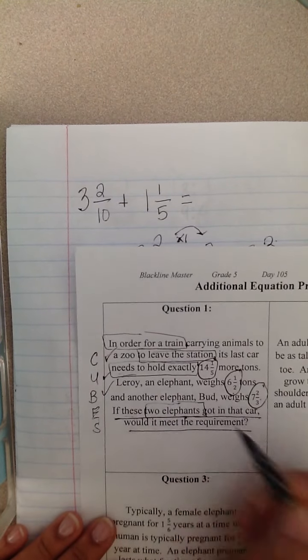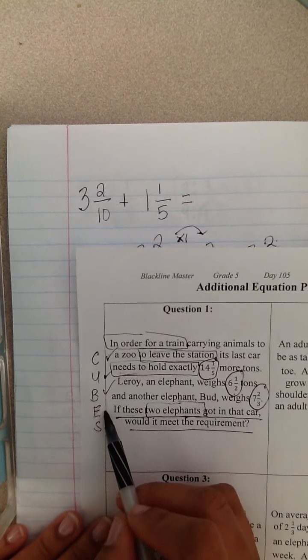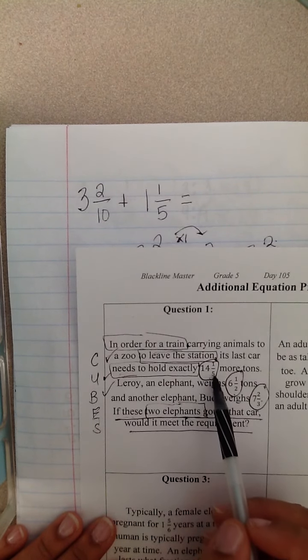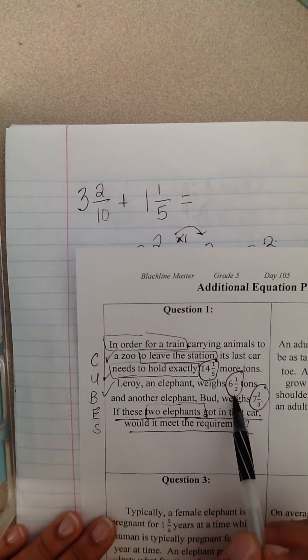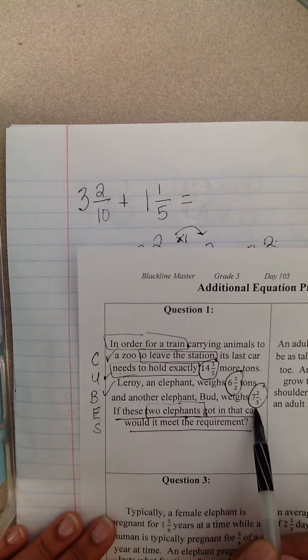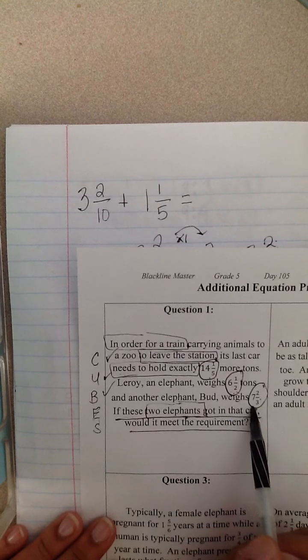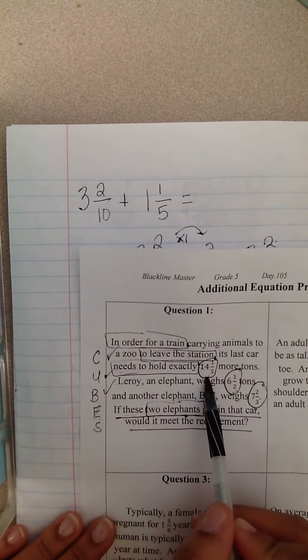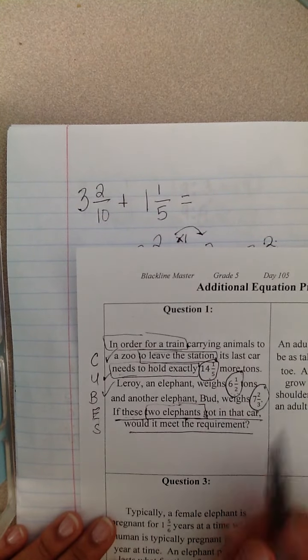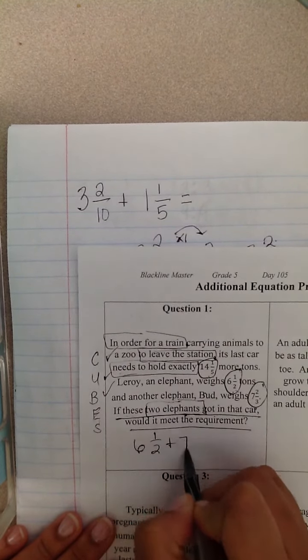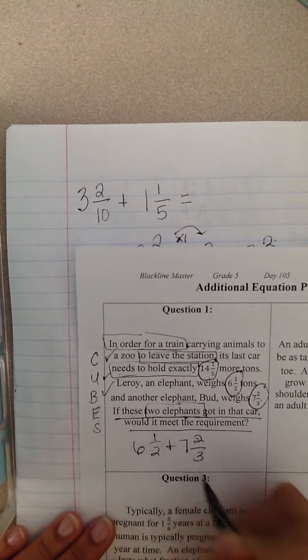Two elephants got in the car. Now I need to think of an equation. So it needs to hold exactly 14 1/5 tons. I have 6 1/2 and I have 7 2/3. I'm going to have to add the weight of these two elephants in order to figure out if it equals exactly that weight. So my equation needs to be 6 1/2 plus 7 2/3.